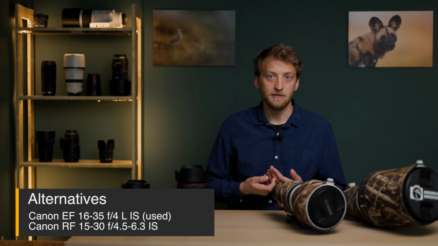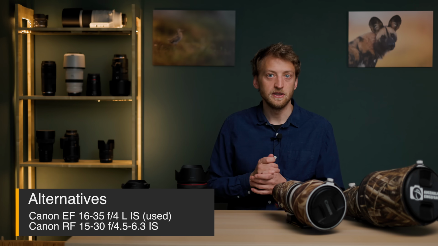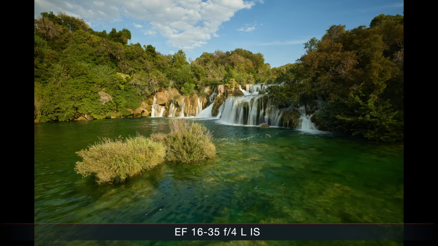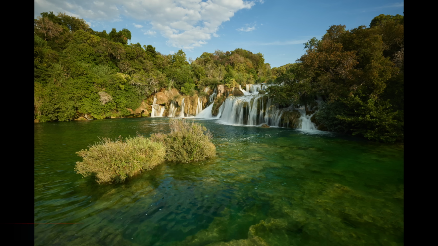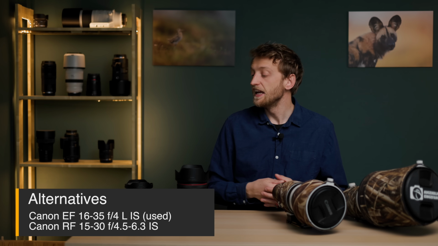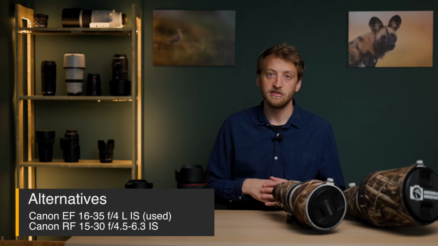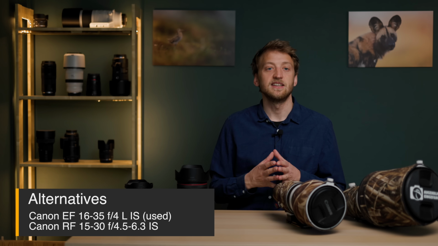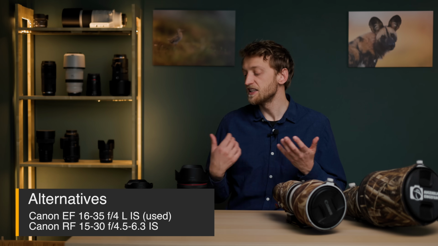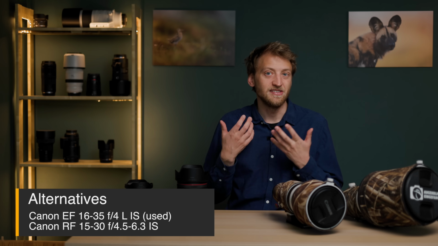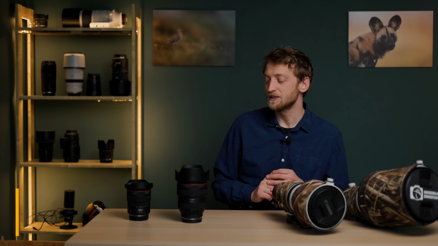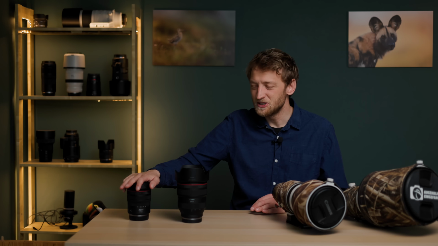If you're looking for something a bit less expensive, one alternative would be to buy a used Canon EF 16 to 35mm lens. I had this before. It's a bit heavier, a bit larger, not as sharp in the corners of the image, but still a very good lens, and you can get it for much less money. Alternatively, if you want something with a newer mount, you could get the Canon RF 15 to 30mm f4.5 to 6.3. It's not an L lens, but apparently still very good. I unfortunately didn't have the chance to try it yet, but I read many good things about it. I took around 6% of my images with that one.